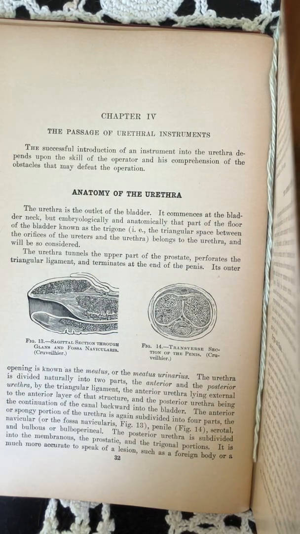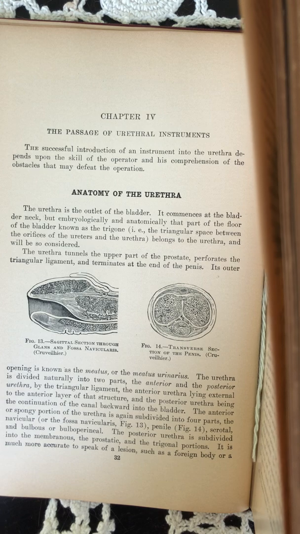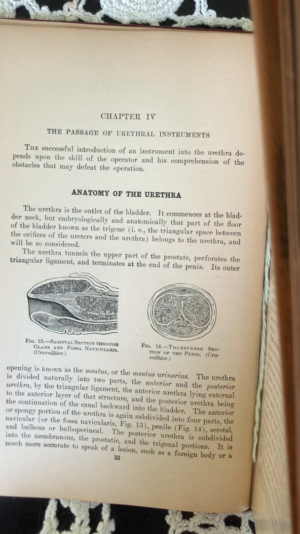Chapter 4, The Passage of Urethral Instruments. The successful introduction of an instrument into the urethra depends upon the skill of the operator and his comprehension of the obstacles that may defeat the operation.